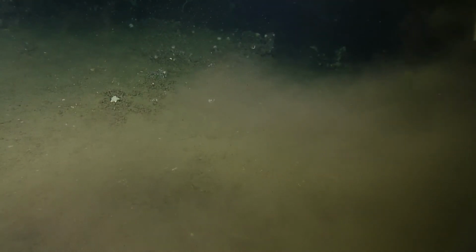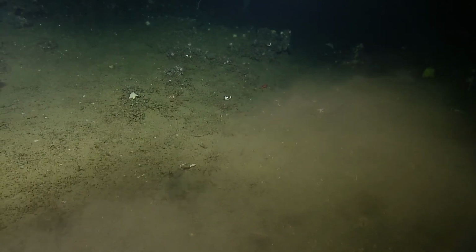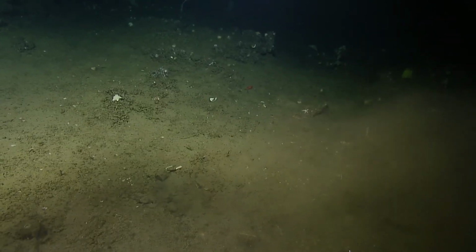Yeah, that looks good. Check out the result of the fizz. That's a perfect sample. Look at it, it's brown. I can't see anything. It looks great. Great. It's what we want, Marley. We wanted the sediment. Floc everywhere.